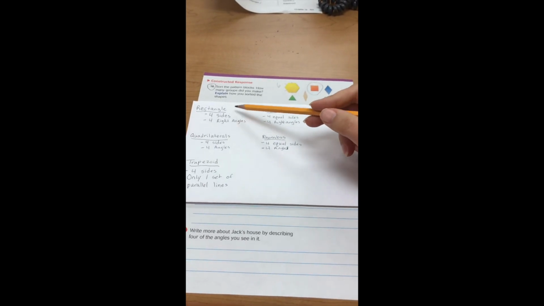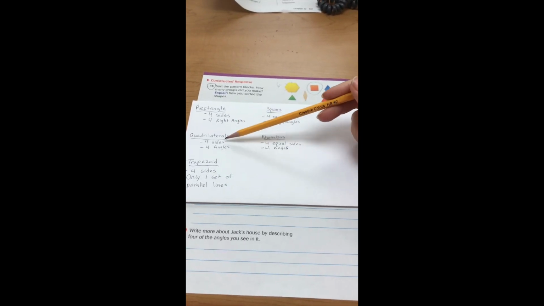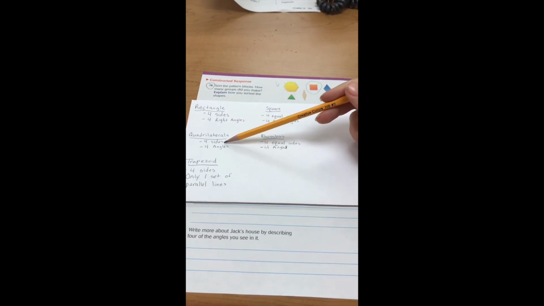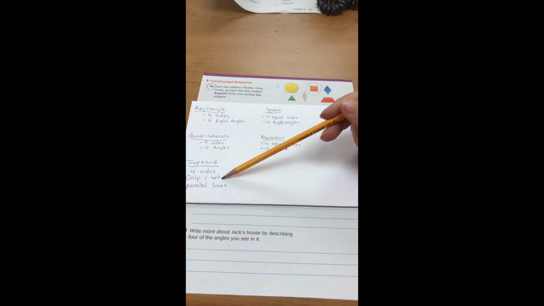The square fits into multiple categories. The square fits the rules of the rectangle because it has 4 sides and 4 right angles. It fits the category of quadrilateral because it has 4 sides and 4 angles. It's not a trapezoid. That's not a category that it will fit into because it has more than one set of parallel lines.